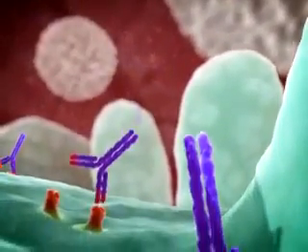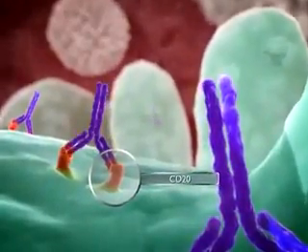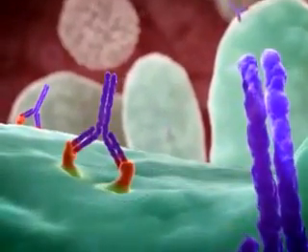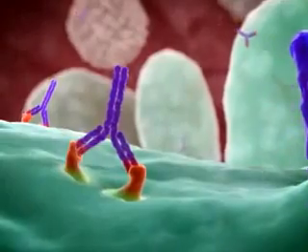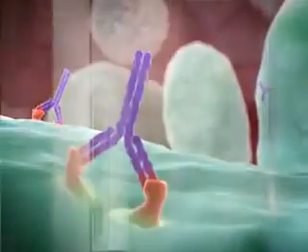Although the in vivo mechanism or mechanisms of action are not fully understood, in vitro studies suggest that Rituxan depletes circulating B cells and reduces the size of B cell lymphomas in a number of different ways.